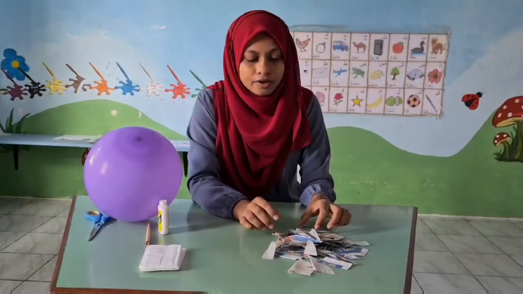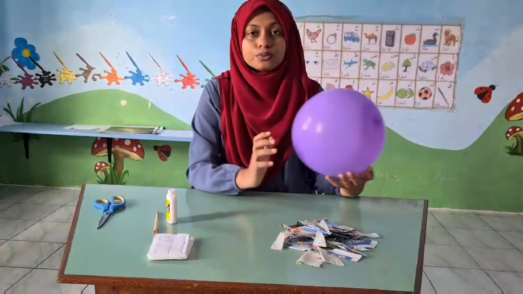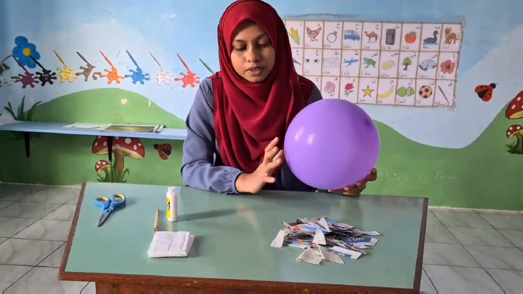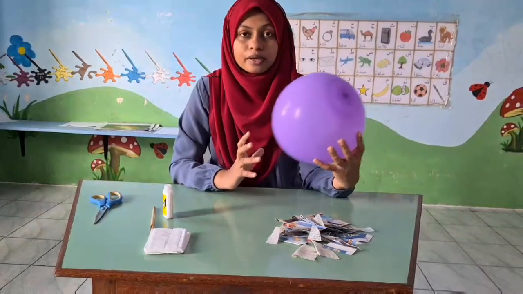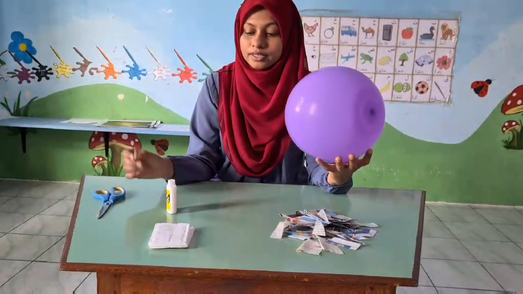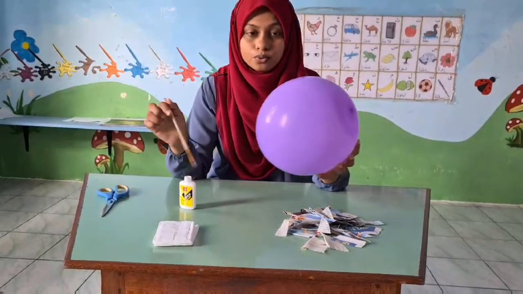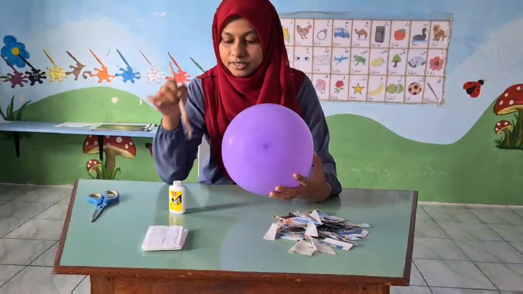Students, now I have already torn up the newspaper. So now I am going to paste all these pieces of newspaper on the balloon. We are going to make 3 layers on this balloon. So first I am going to apply glue on the balloon. I am going to apply the glue using a brush.